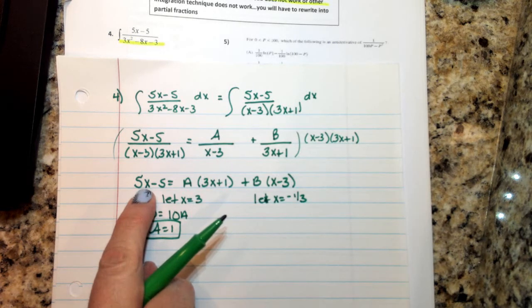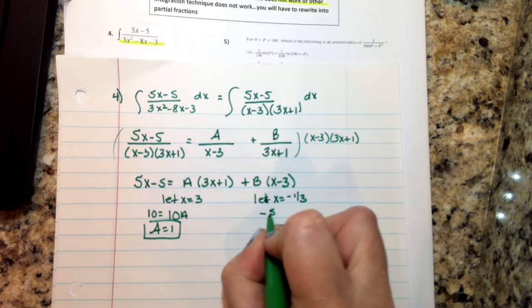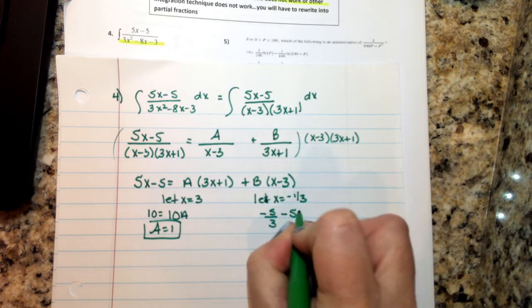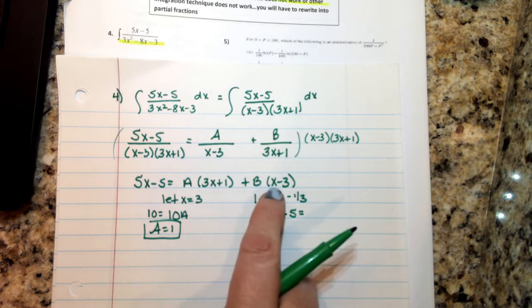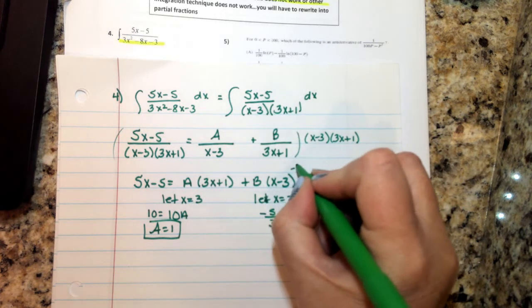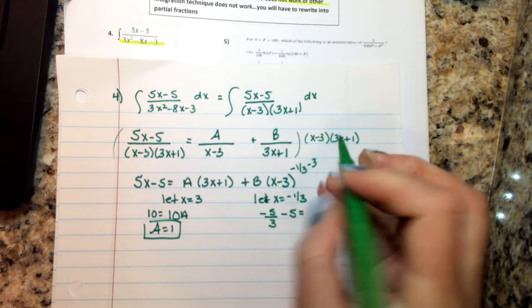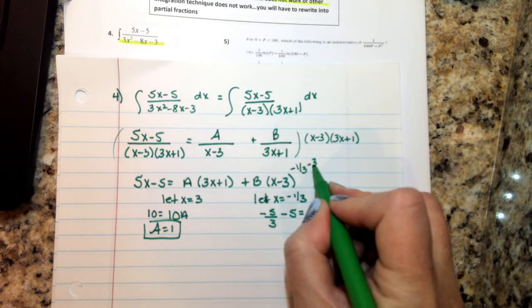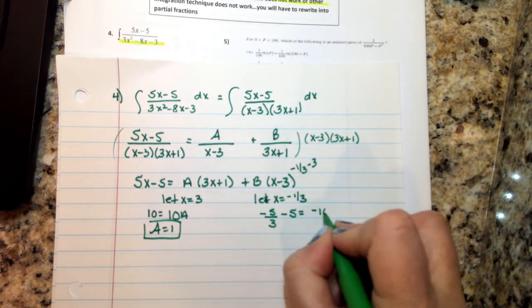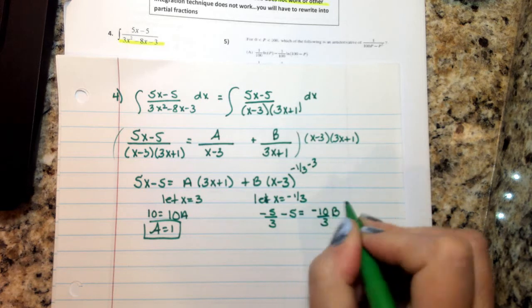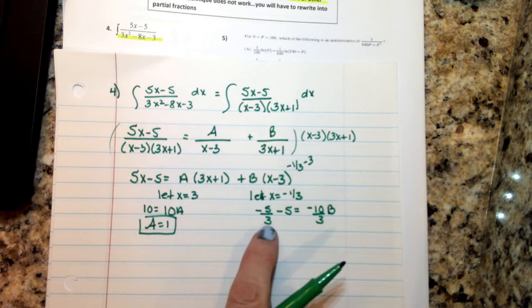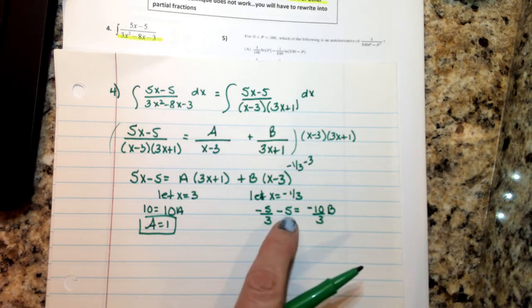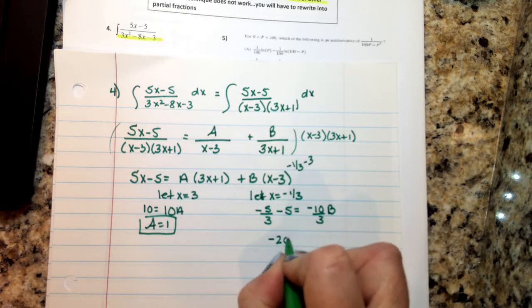So 5 times negative 1/3 is a negative 5/3 minus 5 equals, again, I know that's going to go to 0, and then negative 1/3 minus 3. Again, negative 1/3 minus 9/3 is going to give me negative 10/3 b. So then when I subtract negative 5/3 minus 15/3, that's going to give me negative 20/3.